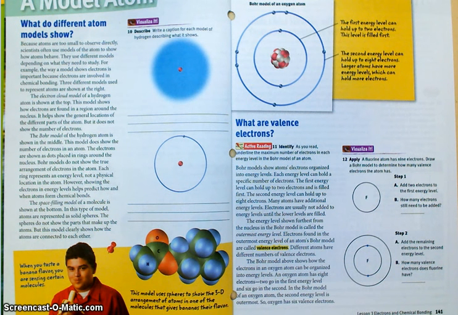They use different models depending on what they need to study. For example, the way a model shows electrons is important because electrons are involved in chemical bonding. 3 different models used to represent atoms are shown at the right. The electron cloud model is the top one. So the electron cloud model of a hydrogen atom is shown at the top. This model shows how electrons are found in a region around the nucleus. So the blue area is that electron cloud region.